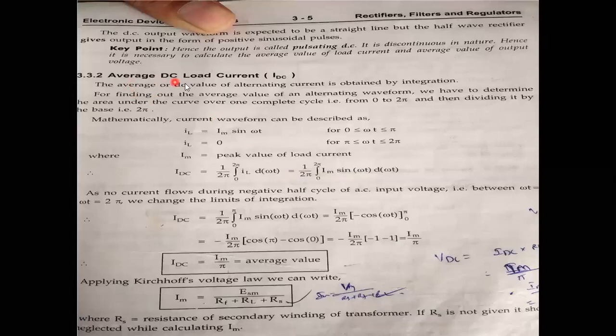So, the average DC current. The load current IL equals Im sin omega t. This load current value is available only in the interval 0 to pi. Why? Because only during the positive half cycle am I getting current.